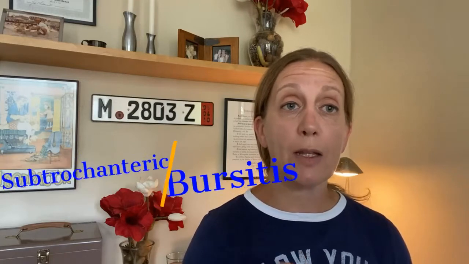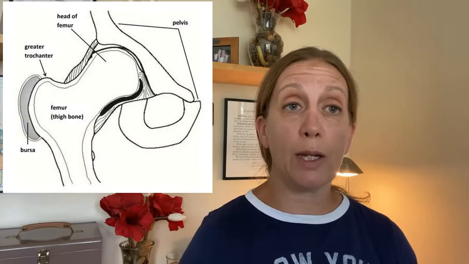So the first one we want to take a look at is known as subtrochanteric bursitis. You might be going, okay, that sounds like a mouthful, but let's go over where that is. Go ahead and take a look at the diagram that I left on the screen now, which goes a little bit more into detail of where a subtrochanteric bursitis would be.